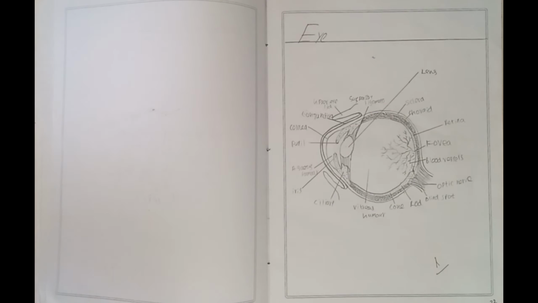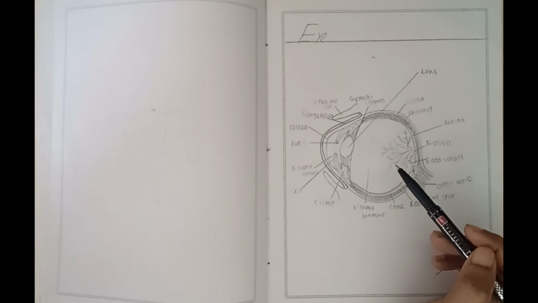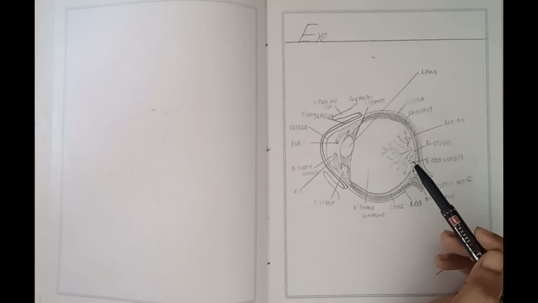Next, the eye. The specimen eye. The eye is one of the sensory organs. What about the eye? Its parts and functions. The eye freely rotates in a bony socket of the skull.